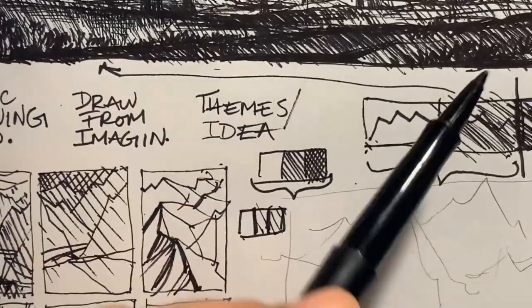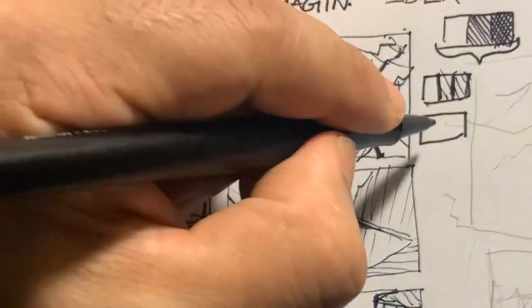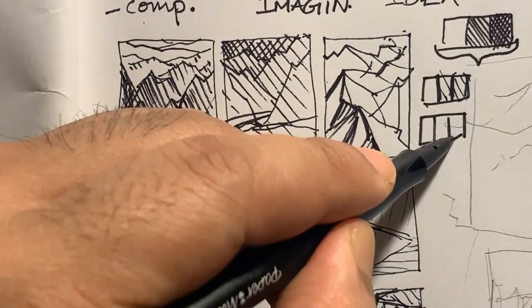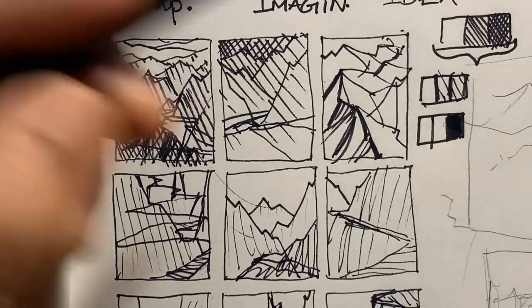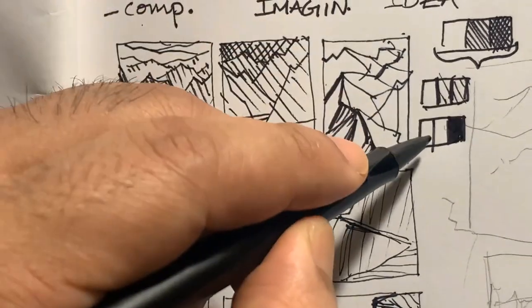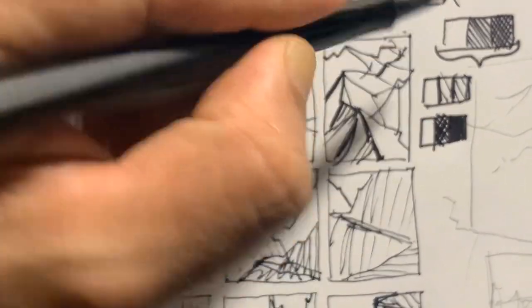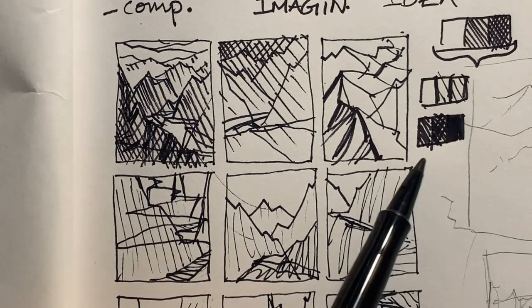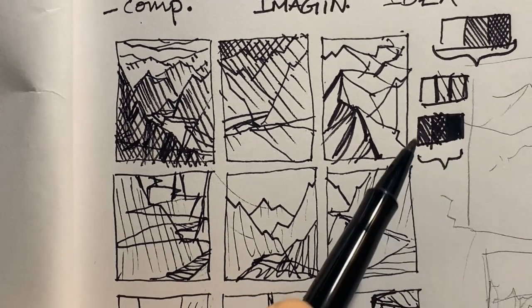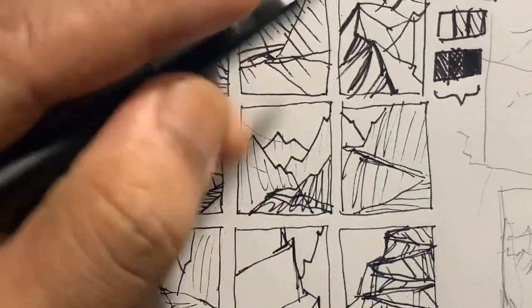If you take this one, there's more to it, but this is the basics of it. So let's say you just make that dark, make that black, and then cross hatch this and then do this. So now you're saying that that's the darkest and the brightest. I'll just use this one right here.